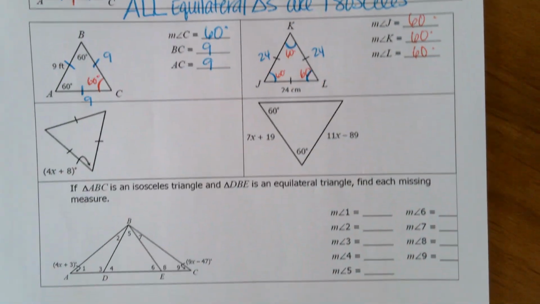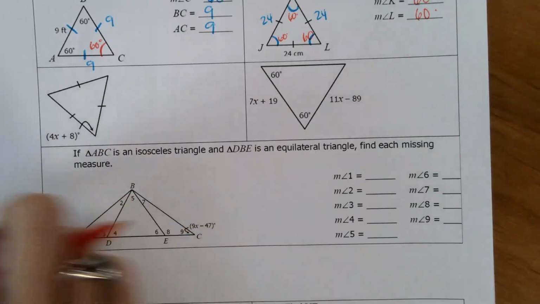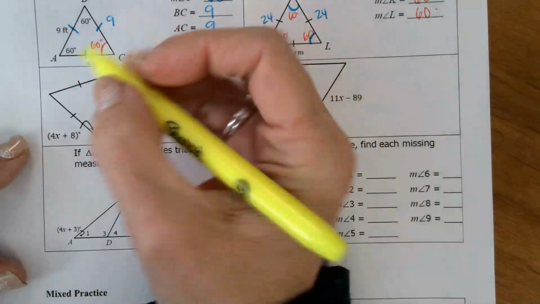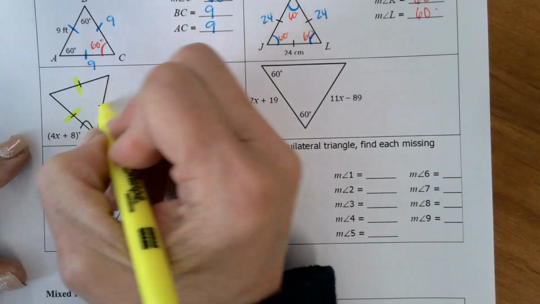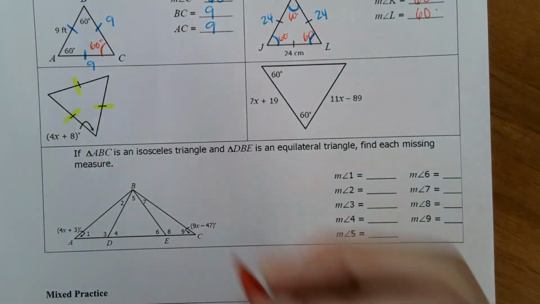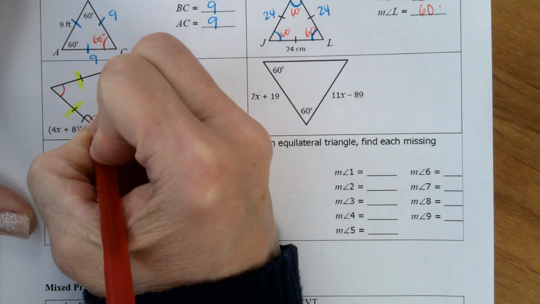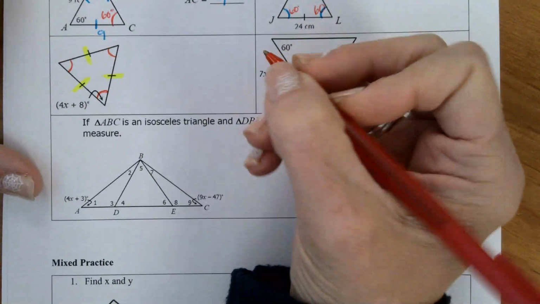Okay, now we're going to introduce some algebra into the mix. What do you notice in this triangle right here? All the sides are the same, which means all the angles are 60. Okay, all the sides are the same, which means all three angles, each one of them is 60 degrees.